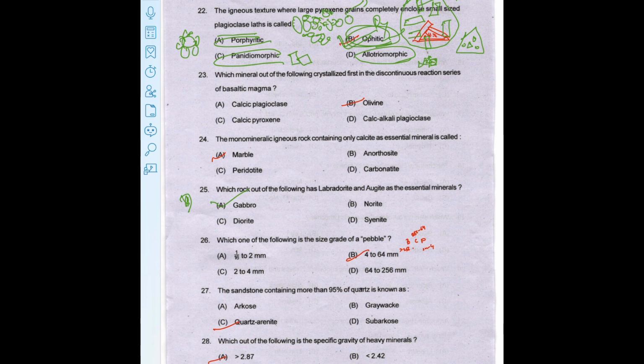Mostly towards the latter phase of magmatic cooling, there is a room problem for the complete formation of grains, and in that condition mostly anhedral grains are produced and allotriomorphic texture develops. So the correct answer of this question is ophitic.